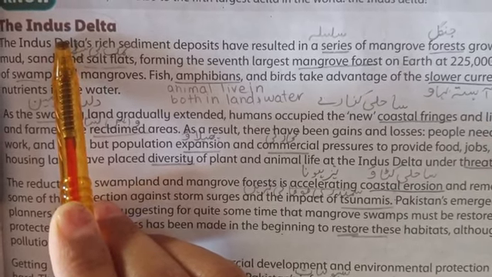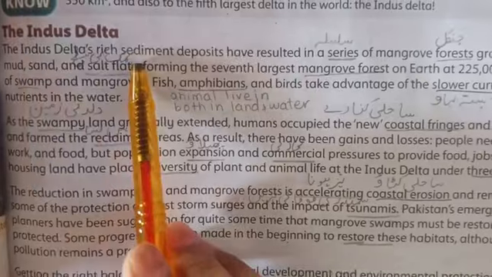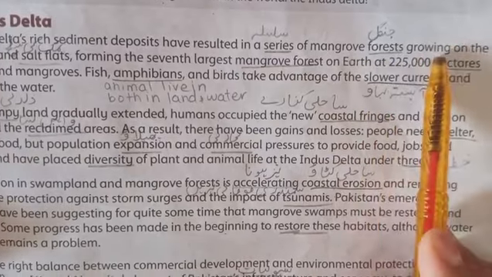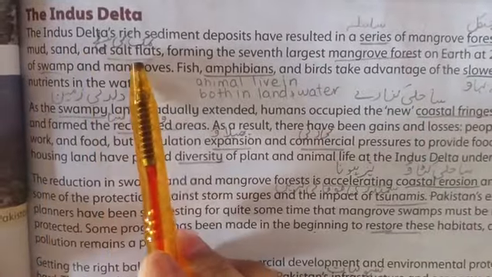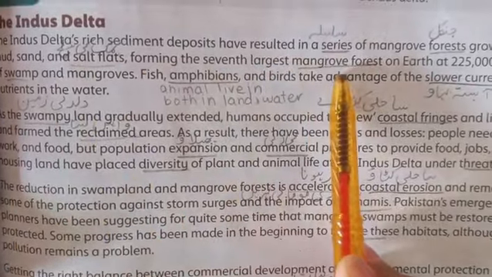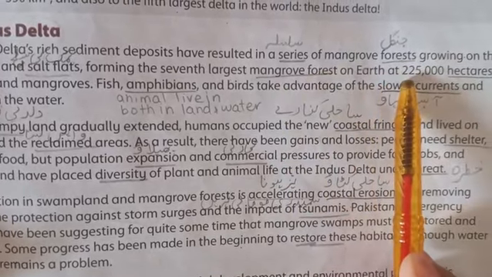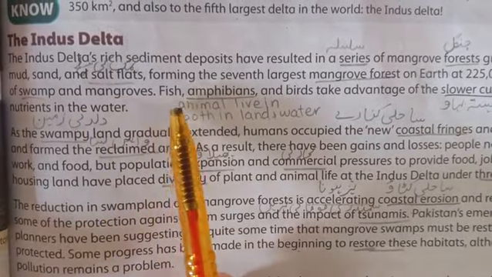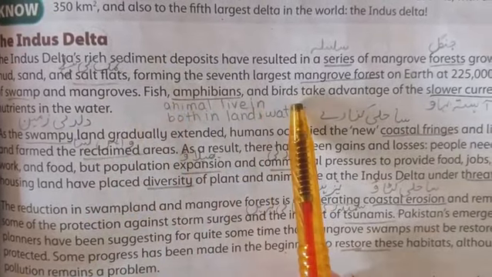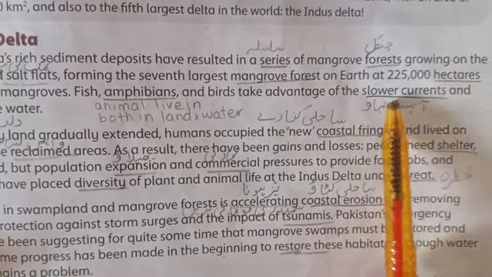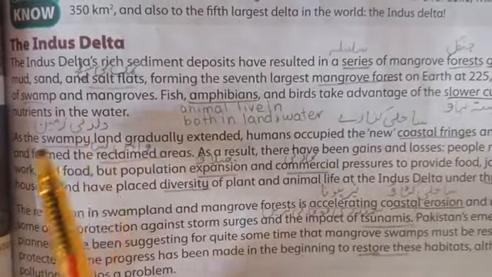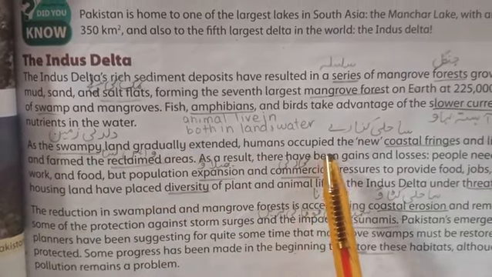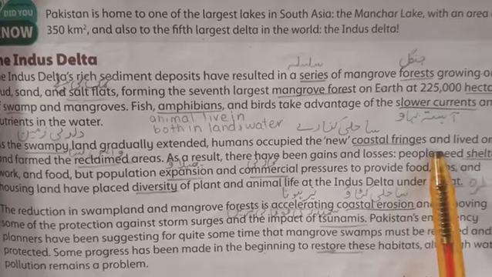The Indus Delta's rich sediment deposits have resulted in a series of mangrove forests growing on the mud, sand and salt flats, forming the seventh largest mangrove forest on the earth at 225,000 hectares of swamp and mangrove. Fish, amphibians and birds take advantage of the slower currents and nutrients in the water. As the swampy land gradually extended, humans occupied the new coastal fringes and lived on and farmed the reclaimed area.